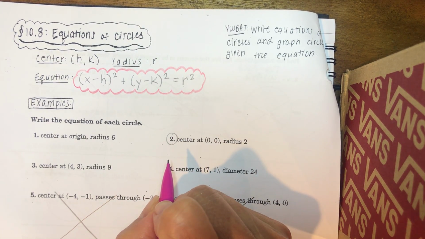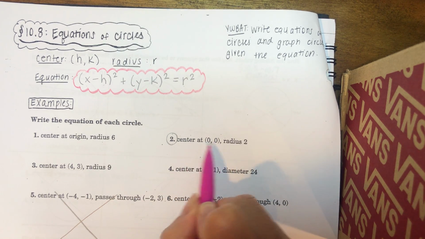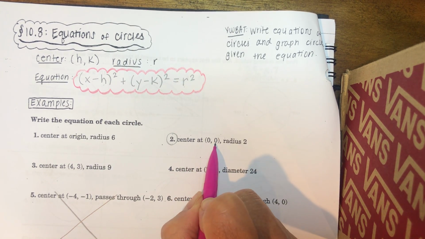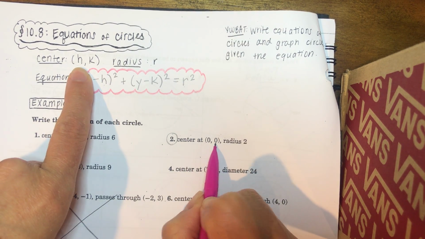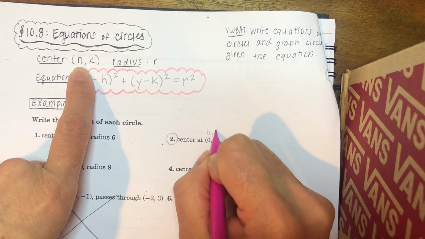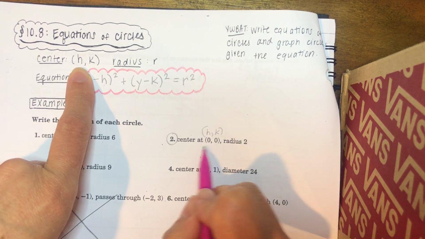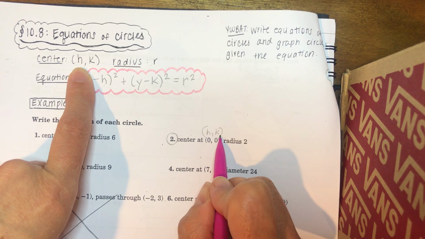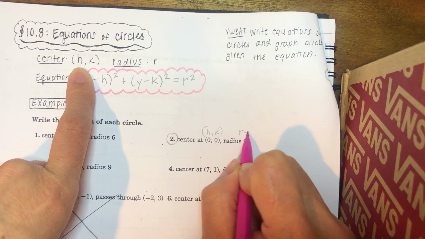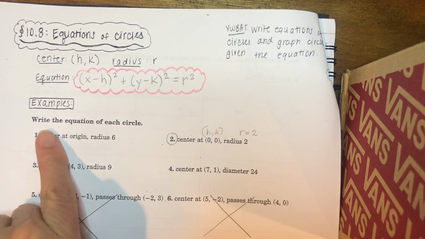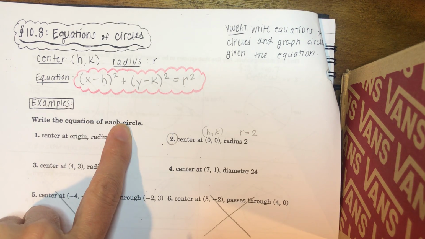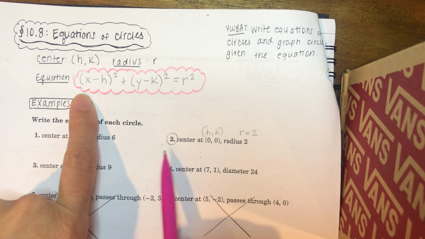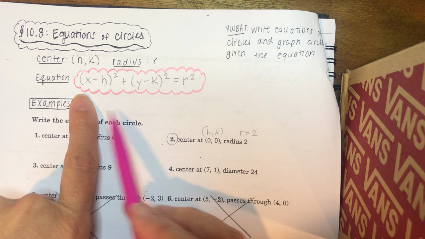So number 2 tells us that our center point is 0, 0. So our center really is h, comma, k. So I would label this h, comma, k. And I would just jot that our radius is 2. So we have to write the equation of each circle. So all that means is we have to plug it into this formula that I have bubbled in red.